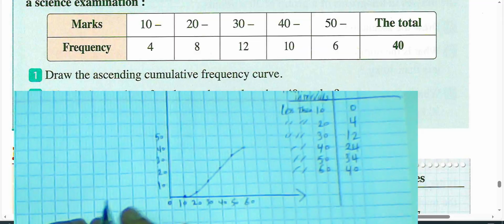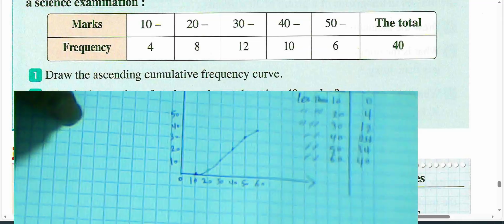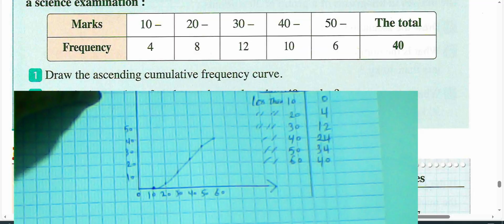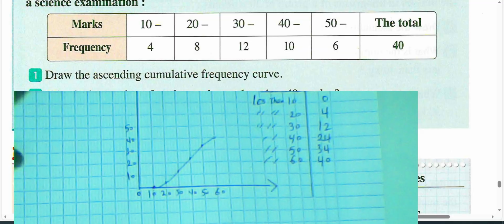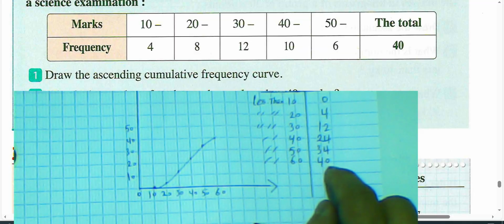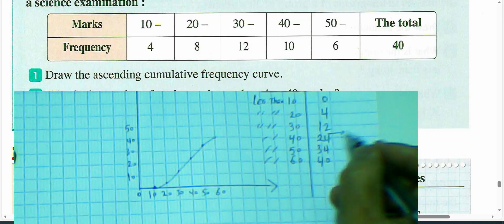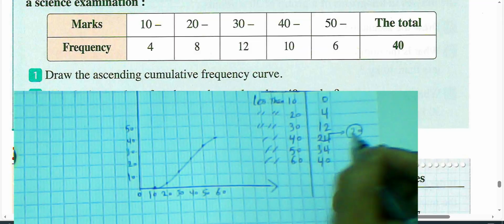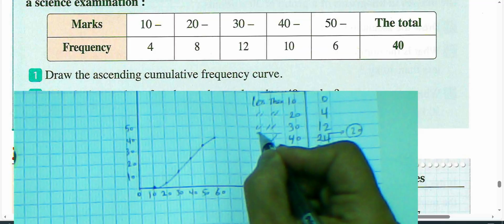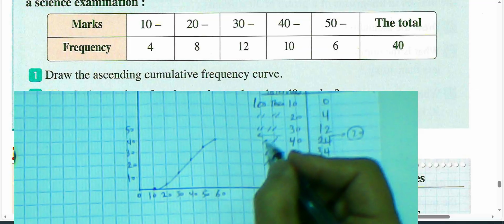Now I will find the median. We can find the median by this method. 40 divided by 2 equals 20. 20 lies here between 12 and 24, right? And the value of the median, right, Q here.